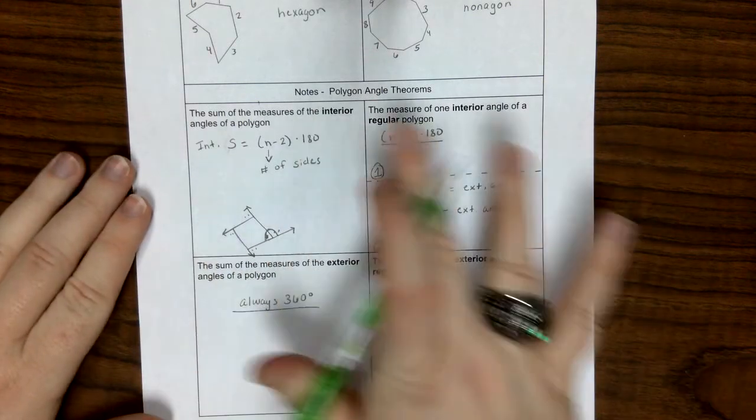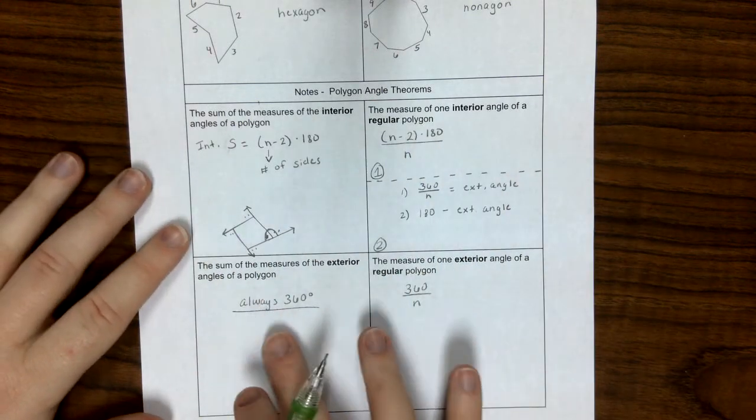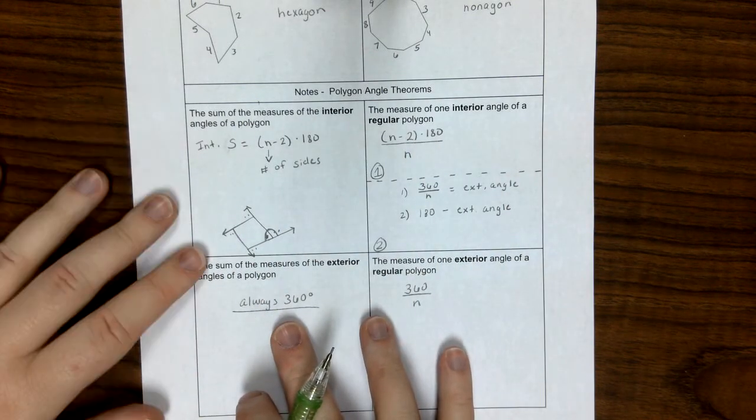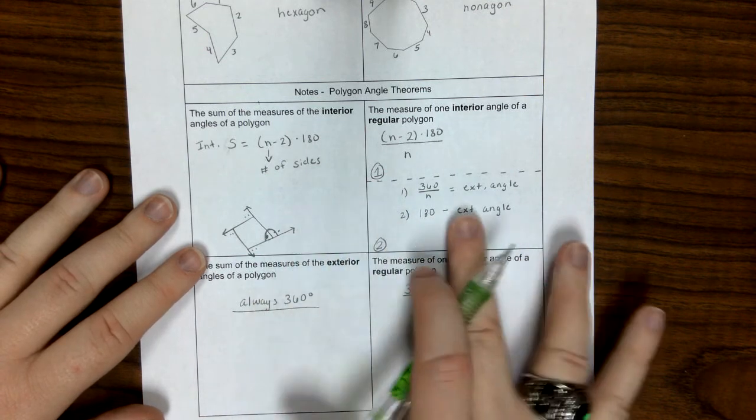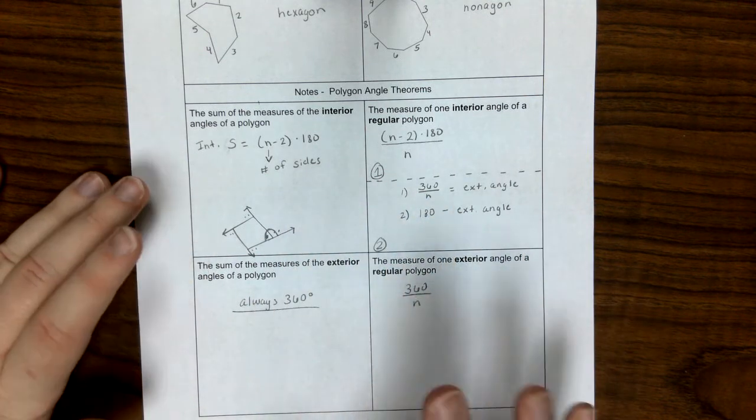Okay, so these are the formulas you need to know. I could ask you this like a one-time question, but these are the ones we're really going to focus on because they change depending on the polygon.